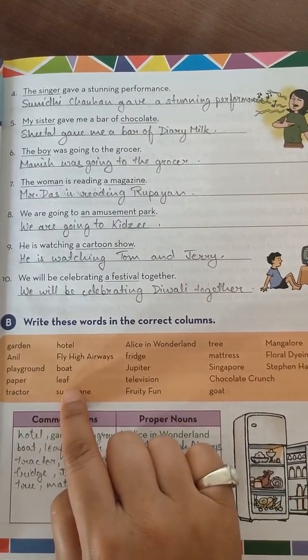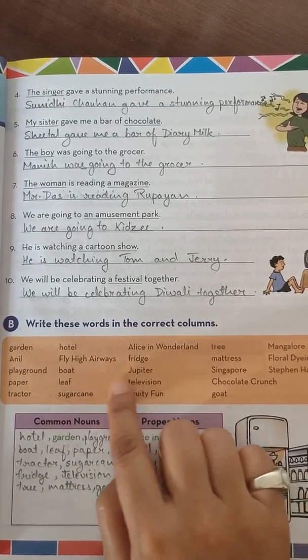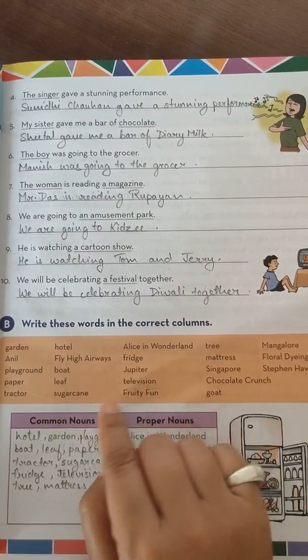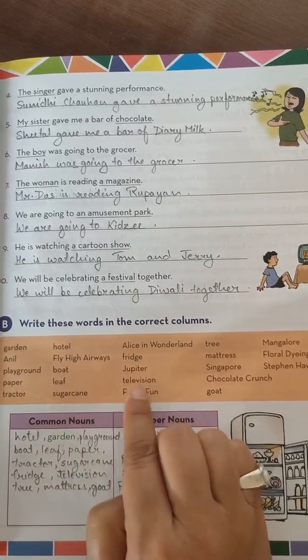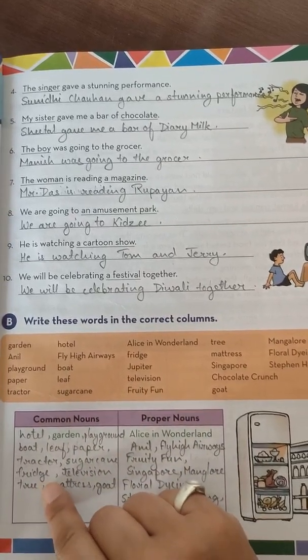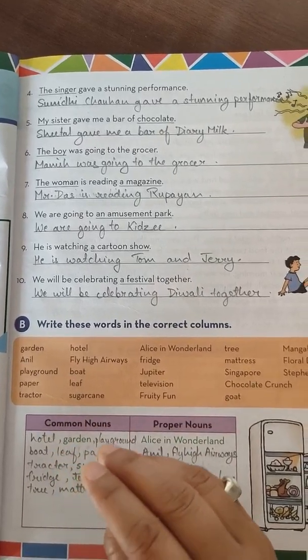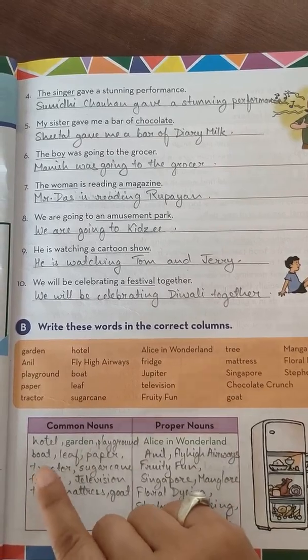Paper, leaf, television, all three of these are common nouns, so you will write them here. Paper, leaf and television will be written in the common nouns column because they are not the specific name given to a particular television or leaf or paper.